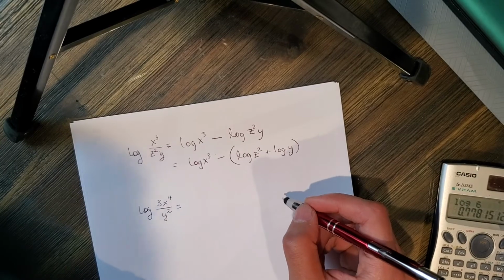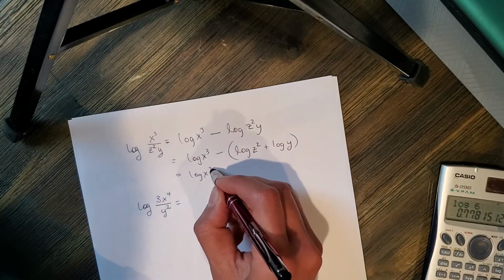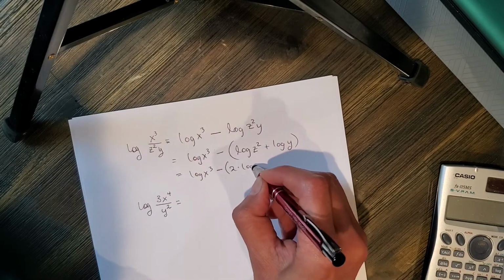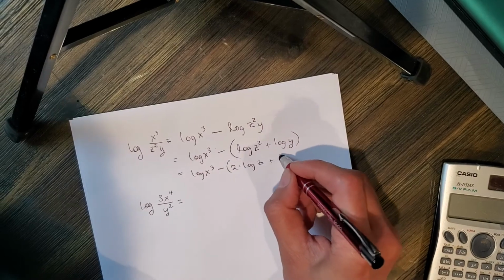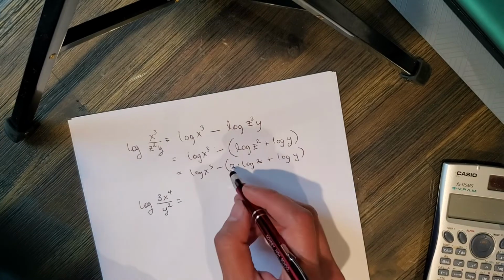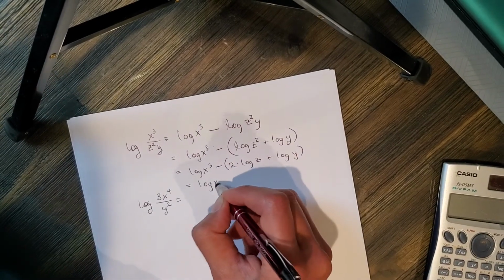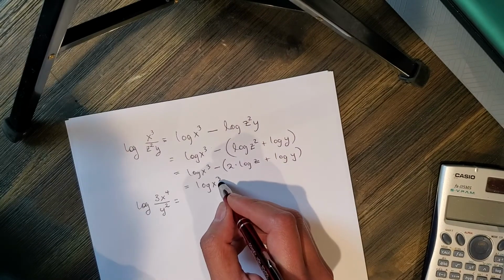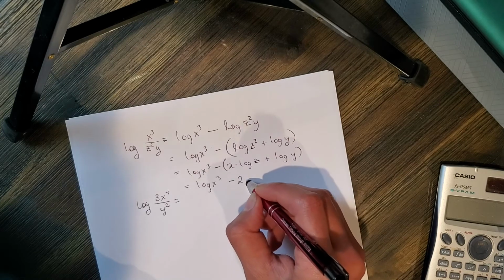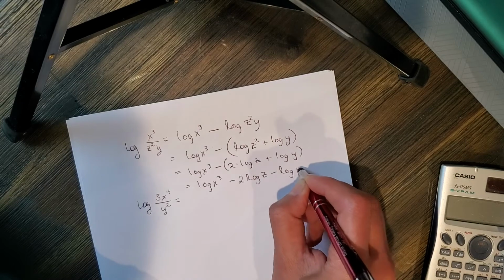Okay, so now let's take care of the exponent here. So this is going to be again log x to the third minus, and then let's do this here, 2 times log of z plus log of y. That one stays the same. Okay, and then the last thing I need to do is distribute the negative 1. So it's going to be like this, log of x to the third. Oops, and I was supposed to actually write this one as a power. So let me go ahead and do that next. Minus 2 times log of z minus log of y.